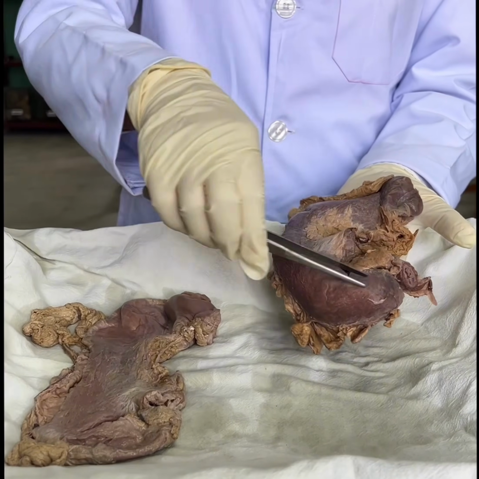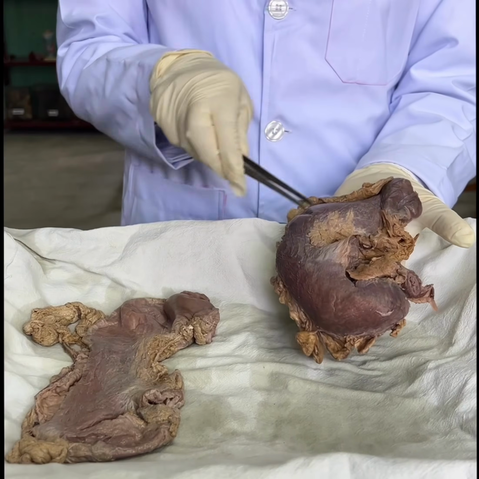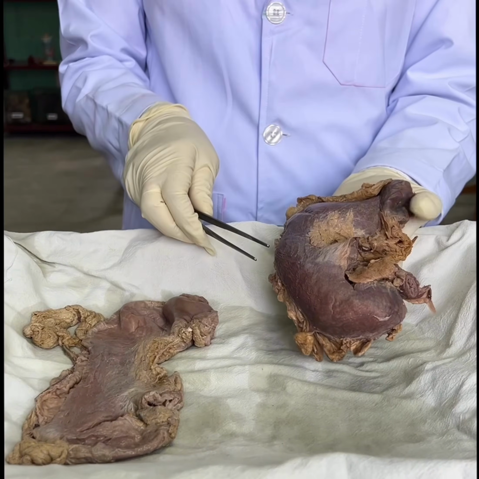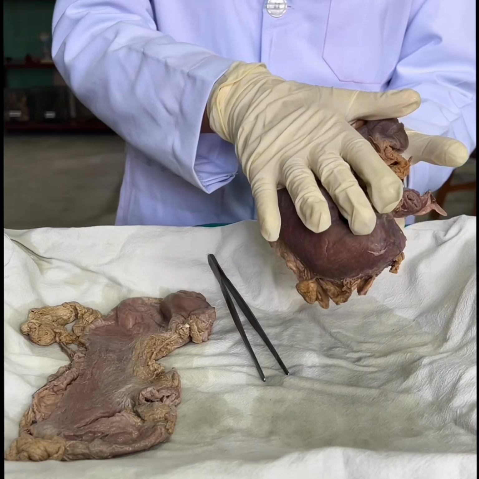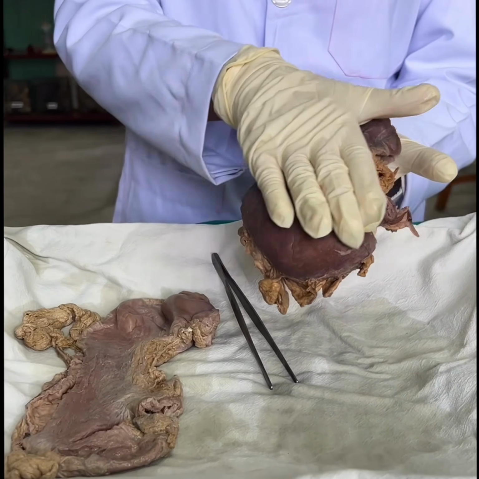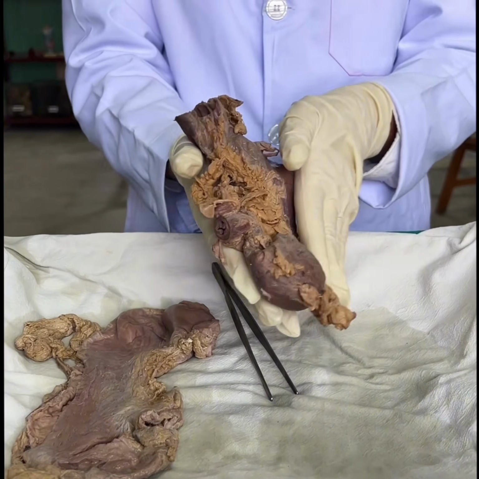The stomach is a muscular bag, forming the widest part of the digestive tract. The stomach is an intraperitoneal organ. It is covered by peritoneum on its anterior surface and the posterior surface.